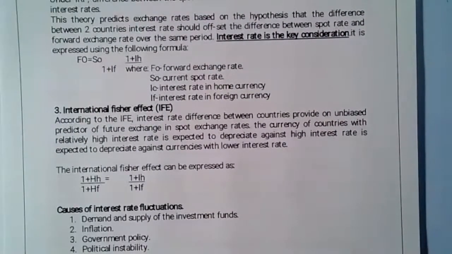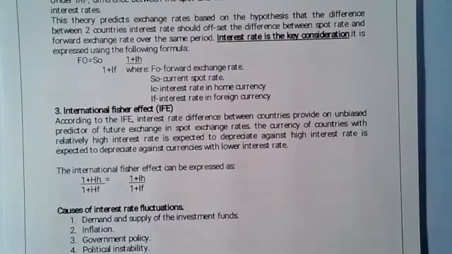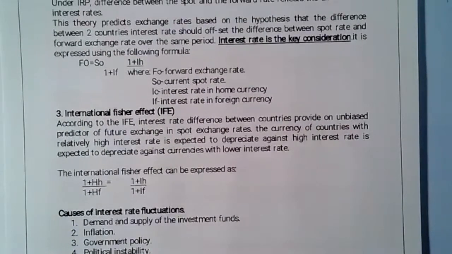That's another theory. Now, the international Fisher effect brings about the equilibrium price where you have the purchasing power parity and the interest rate parity. So it provides for the market discrepancies between the purchasing power parity and the interest rate parity. That means it considers both the interest as well as the inflation. So the international Fisher effect comprises both the purchasing power parity and the interest rate parity.